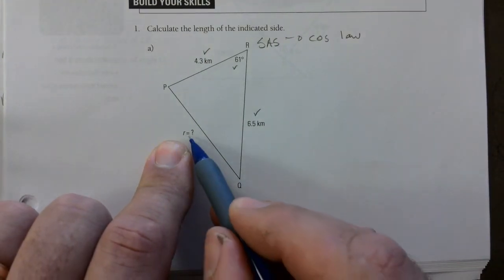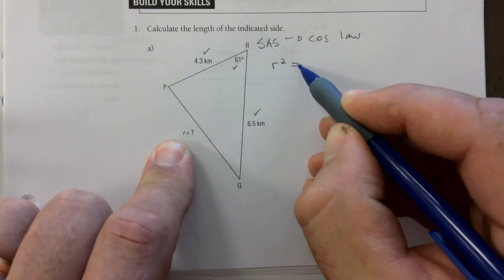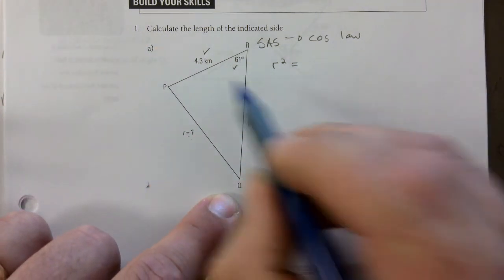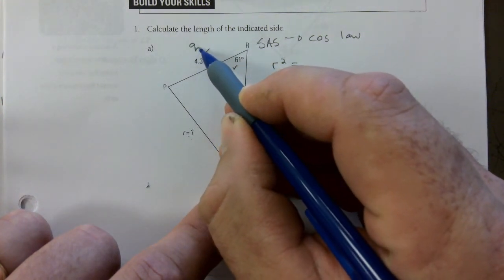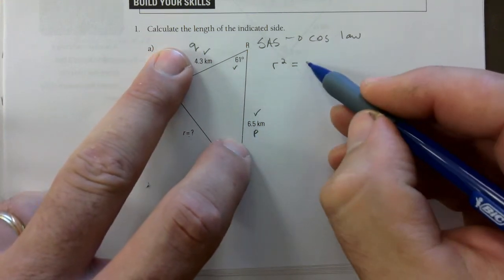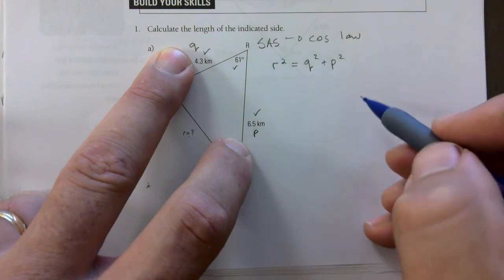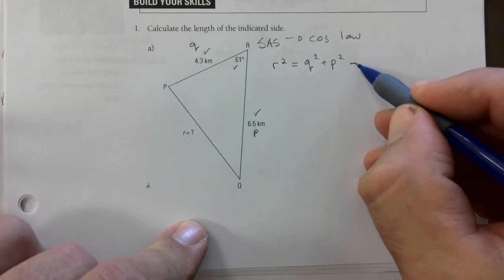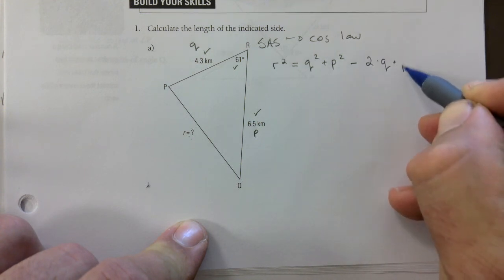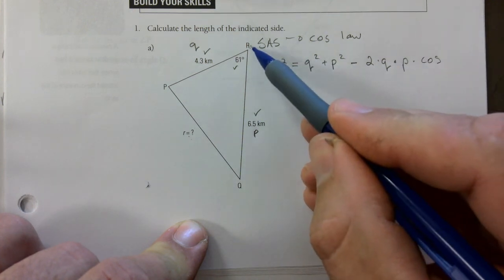In this case, I'm trying to find r squared, so I'm going to go r squared is equal to the other two sides. What are they called? Well, if this is capital Q, this is lowercase q. If this is capital P, this is lowercase p. I know I have to use these two sides here. Order doesn't matter. Just take them both, square them, and then add them. Minus 2 times q times p times cosine of capital R.